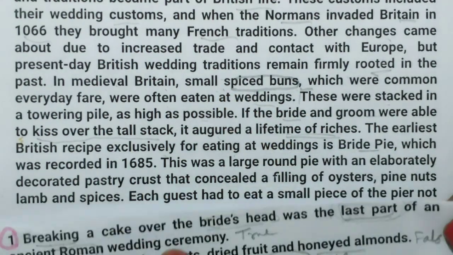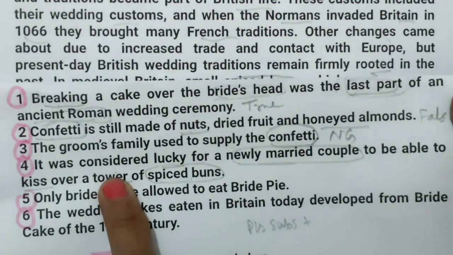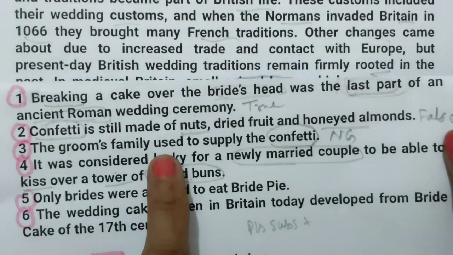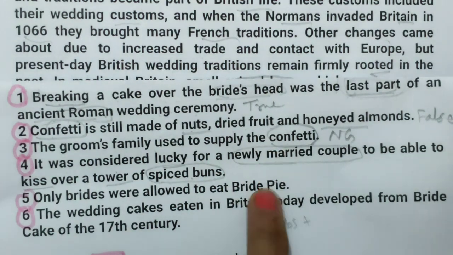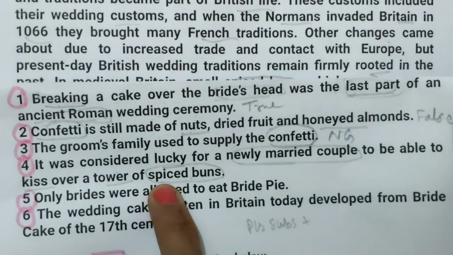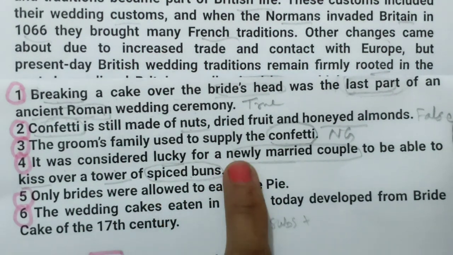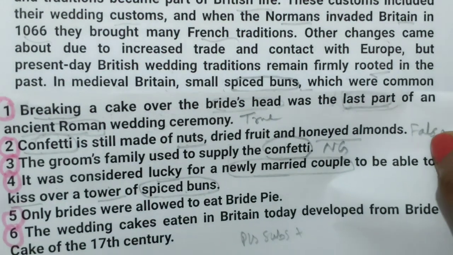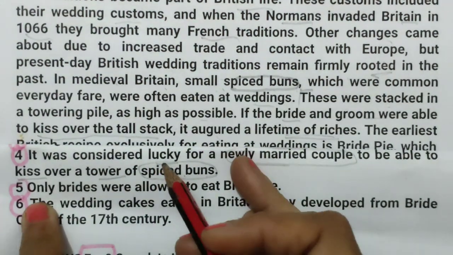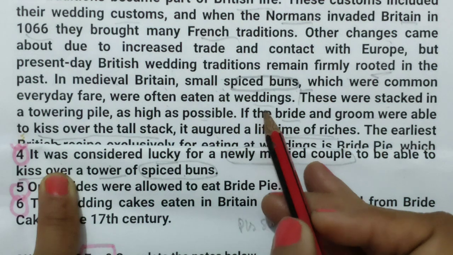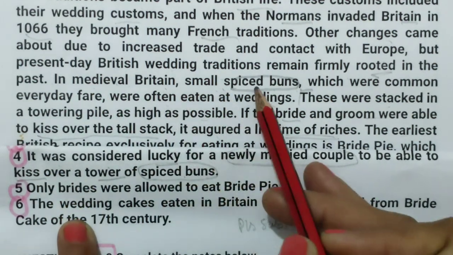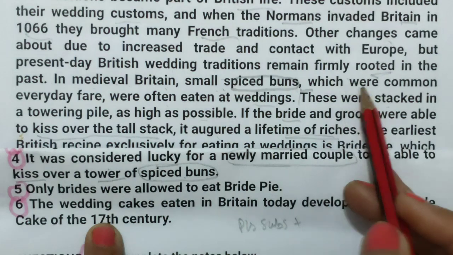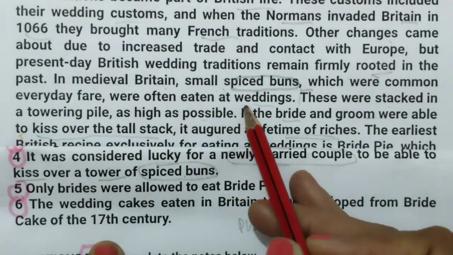Okay, what is the question? Let's read it again. It was considered lucky for a newly married couple to kiss over spiced buns. Okay, so let's read it again. So here you can see spice bun. In medieval Britain, small spiced buns, which were common everyday fare, were often eaten at weddings.